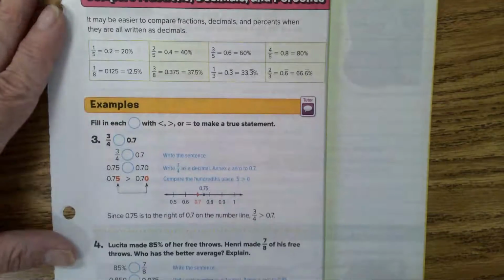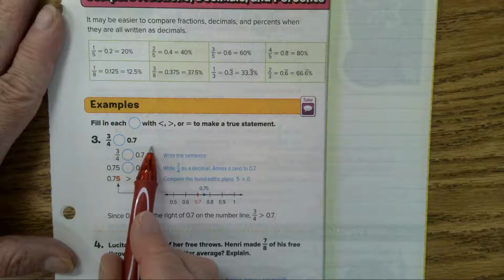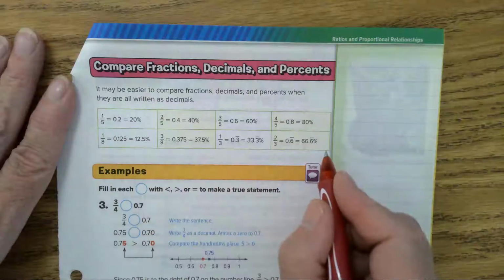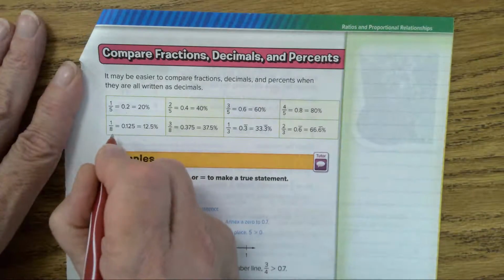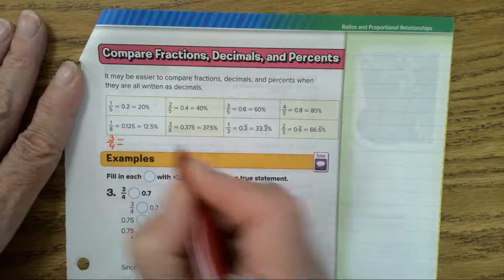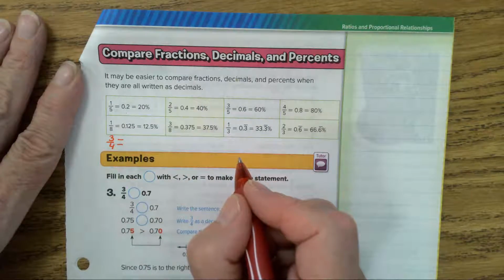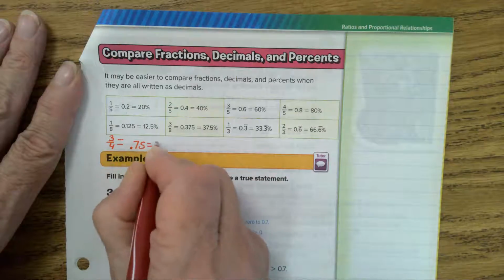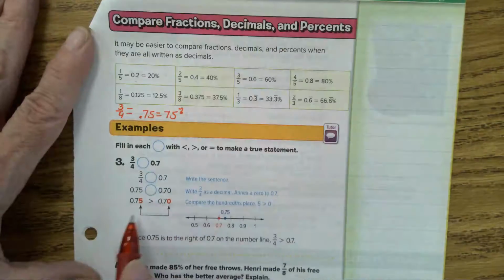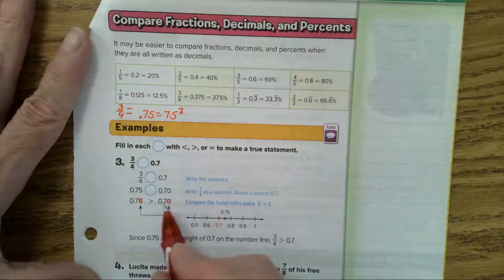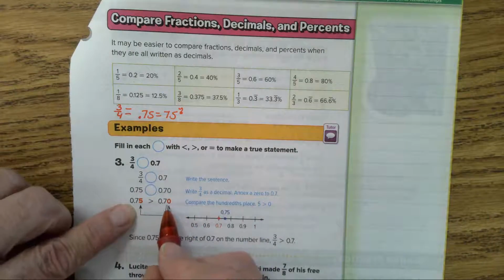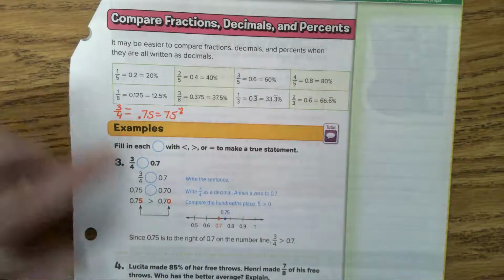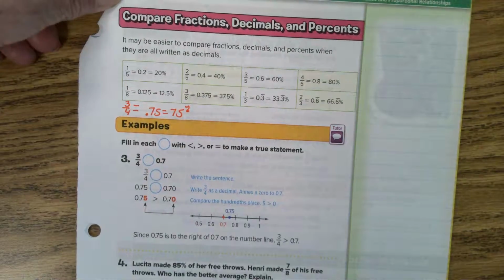Okay, so let's look at this one. 3/4 to 7/10. Well, they don't have 3/4 here, but you should know. Let's just put this up here. 3/4 equals what decimal, kids? Point what? How much is 3/4? 0.75, and that would equal 75%. Okay, so 0.75 to 0.7. 0.75 is greater than 0.7, or you add a 0 to make it 0.70, and it's greater than. Okay? Now, let's look at the next problem.